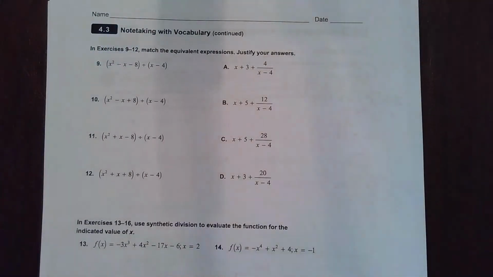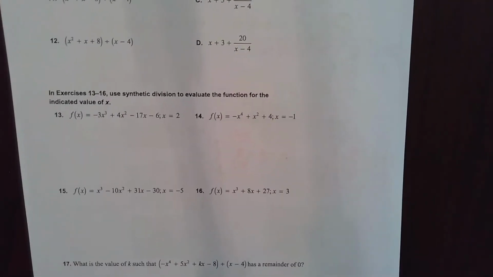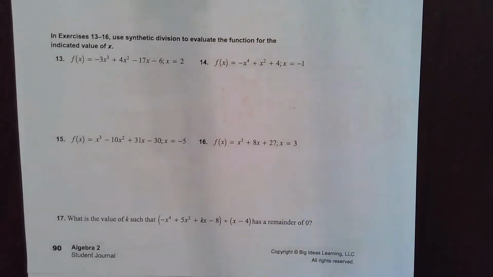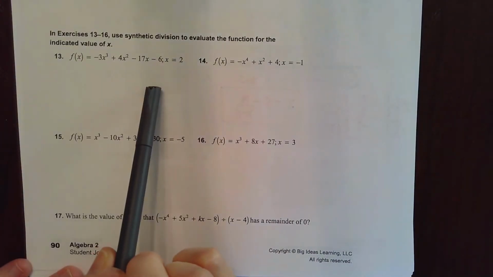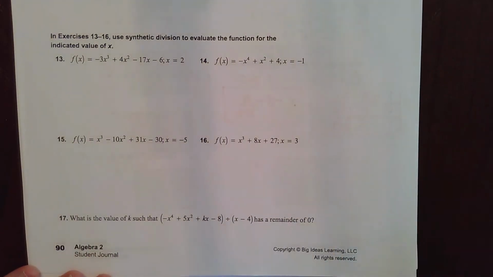This is Mrs. Fellon, and I wanted to go over some additional problems that were in 4.3, just in case you needed a how-to on some of these. So I am on page 90 of your student journal, at the end of the document, starting at number 13. I'm going to do a couple of these so you can see how they're done, and then I'm going to leave a couple for you to do.